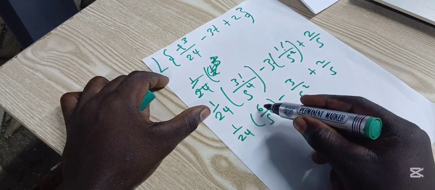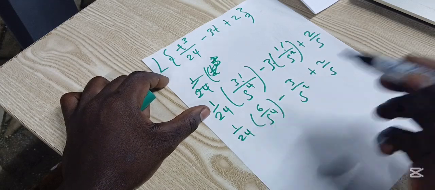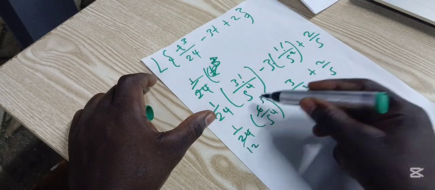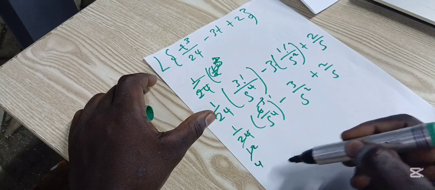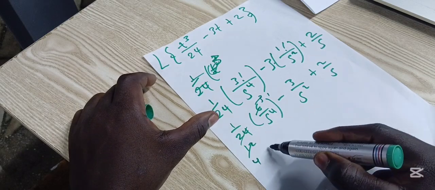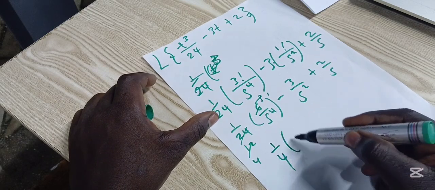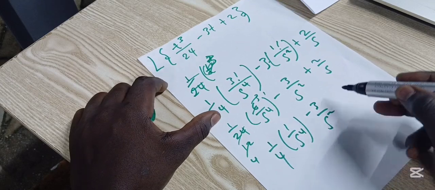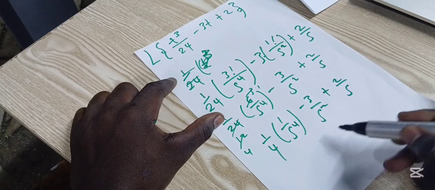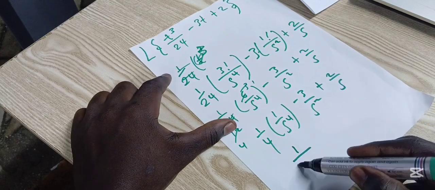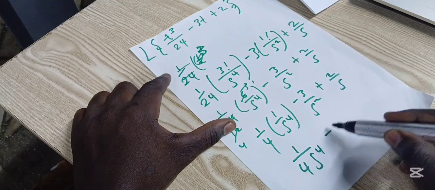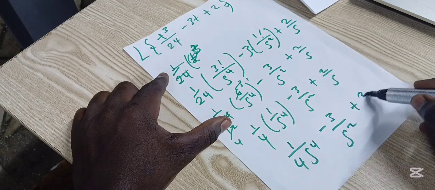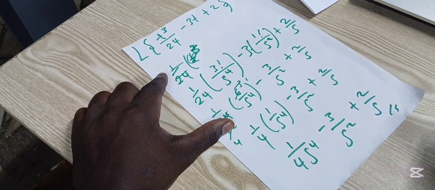Let's simplify 1 out of 24 multiplying by 6 out of s to the power 4. 2 here, 1, 2, 2 here, 3. 3 here, 1, 3 here, 4. So this is simply going to be 1 out of 4 multiplying 1 out of s to the power 4, minus 3 over s to the power 2, plus 2 out of s. So this is going to give us 1 out of 4 s to the power 4 minus 3 out of s squared plus 2 out of s. So that's it for this question.